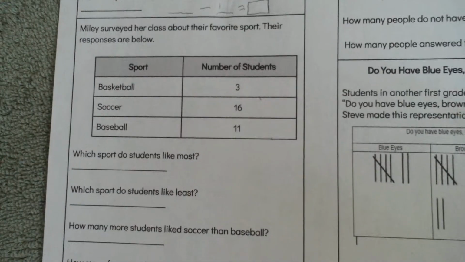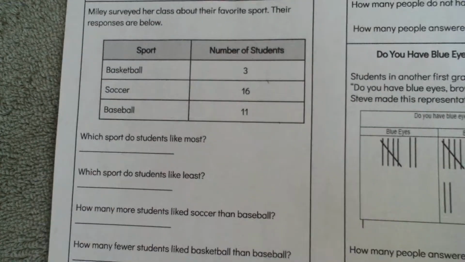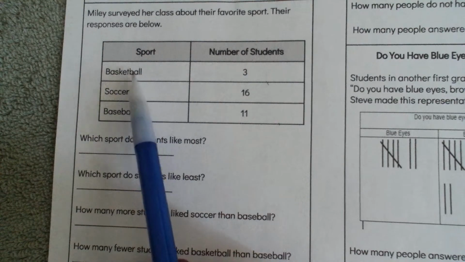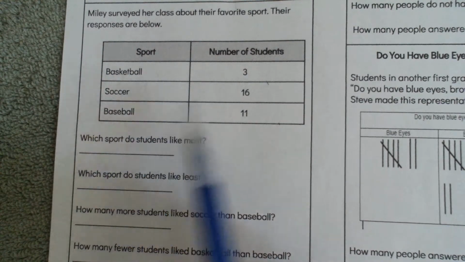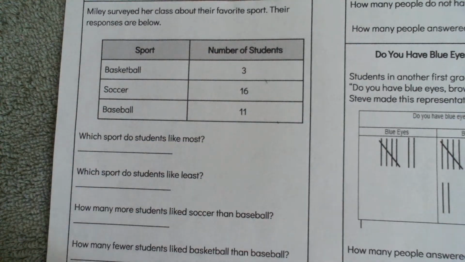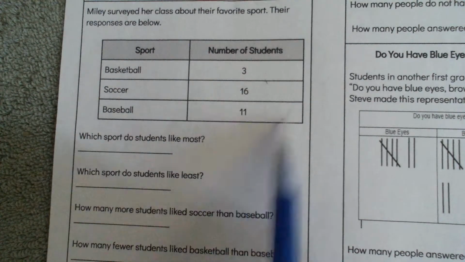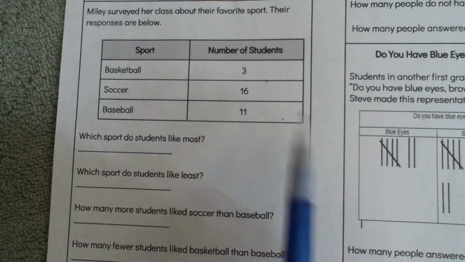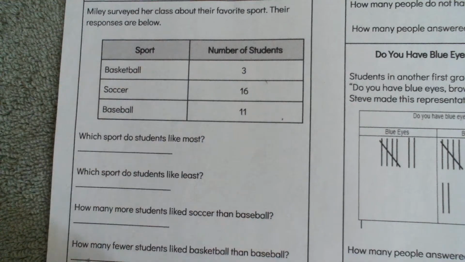All right, now we're going to come down here to where they're talking about sports. Now you see they asked what your favorite sport was. We have basketball, soccer, and baseball, and they already gave you the numbers, so they made it a little easier for you. So which sport do students like most? You obviously picked the biggest number. Which sport do students like least? Least is the smallest number, so you'd write that. Sport, don't write the number, write the sport.